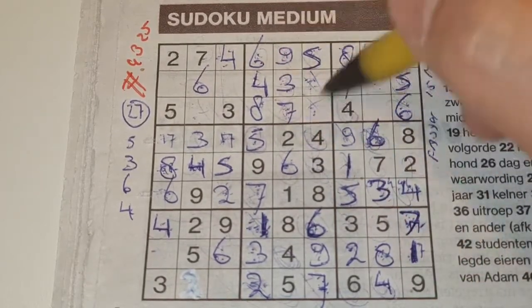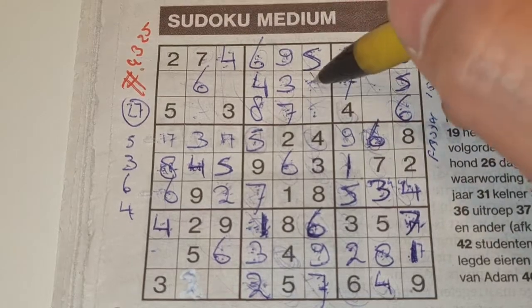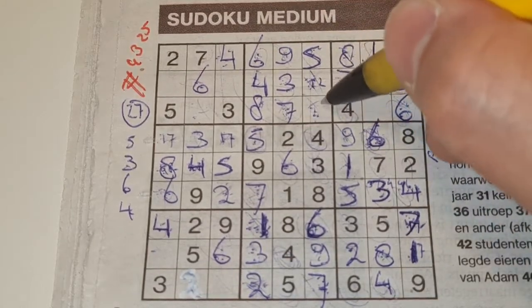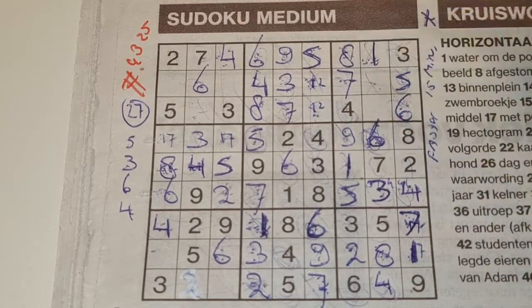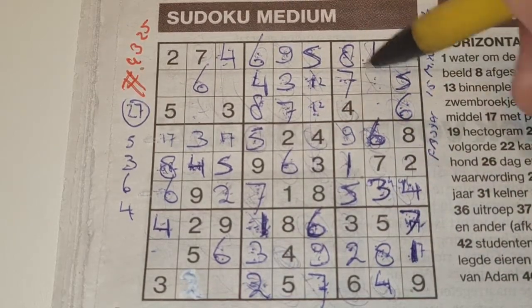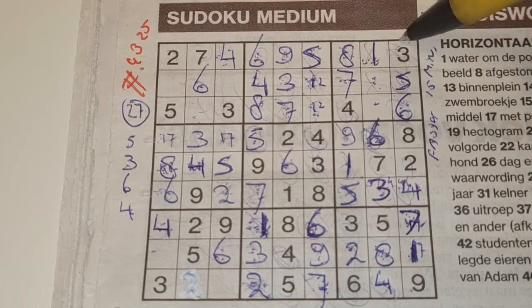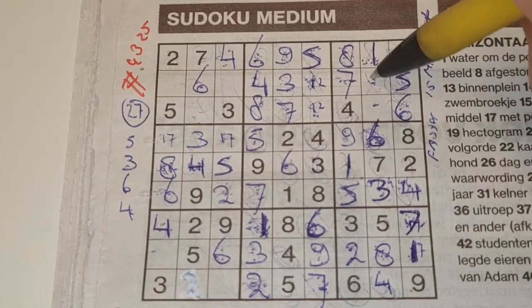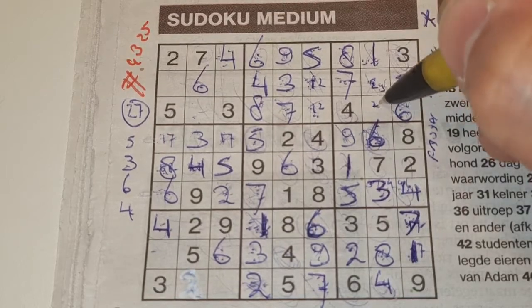2 numbers left in this big square. 4 numbers, so 1 is missing, and the 2 is missing. 1 and 2. Okay, 2 numbers left in this big square. 4 numbers, 1, the 2 is missing, the 3, the 4, the 5, the 6, the 7, the 8, and the 9 is missing. 2 and the 9. Let me mark those.